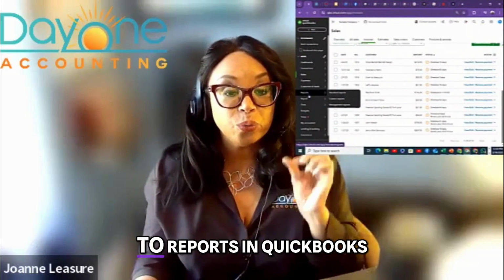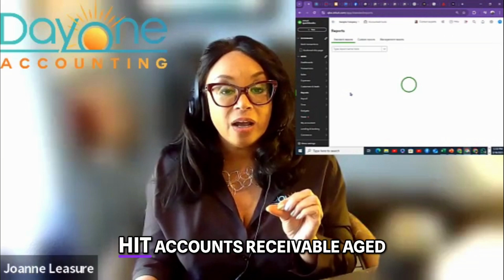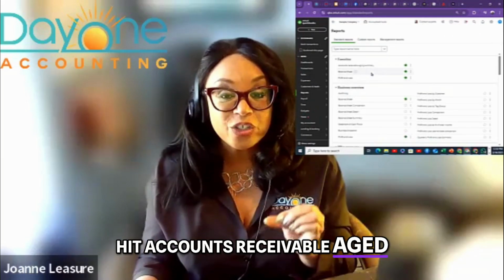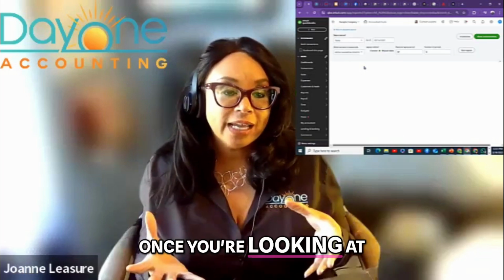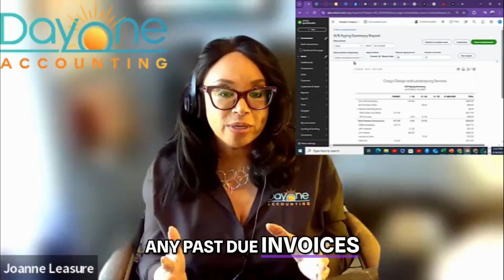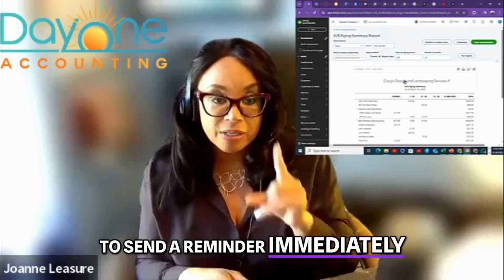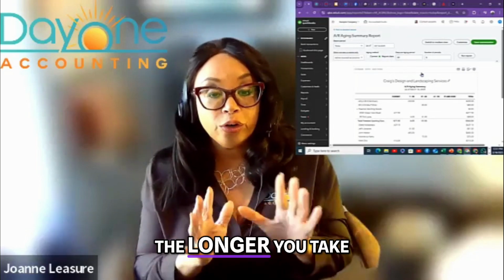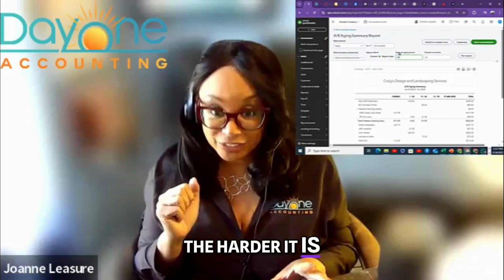First, we're going to go to Reports in QuickBooks. Then we're going to hit Accounts Receivable Aged Summary. Identify, once you're looking at this report, any past due invoices, and then you're going to send a reminder immediately, because let's face it, guys, the longer you take to actually get paid, the harder it is to get paid.